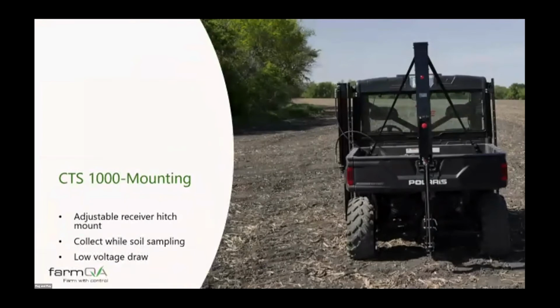The unit itself mounts on the receiver hitch. So as you can see here, it mounts on a UTV alongside a soil sampler. A big question would be, when do we have time to do compaction testing? And the answer is alongside your soil sampling operations. You can kill 2 birds with 1 stone. Additionally, you can mount it on a pickup truck, and the voltage is coming off the battery from the vehicle.